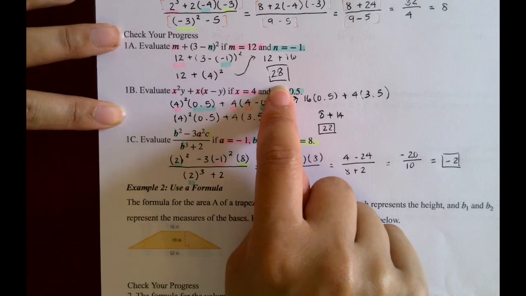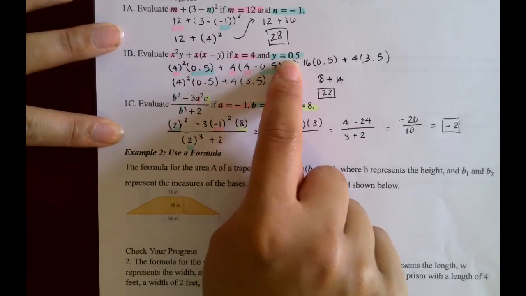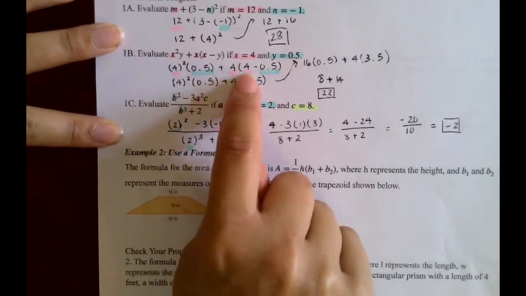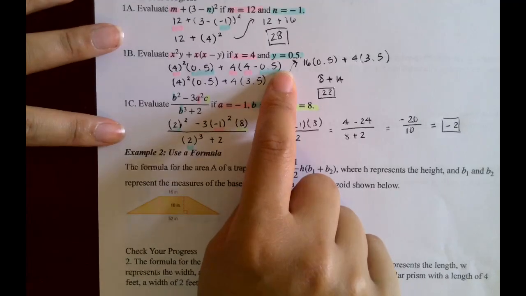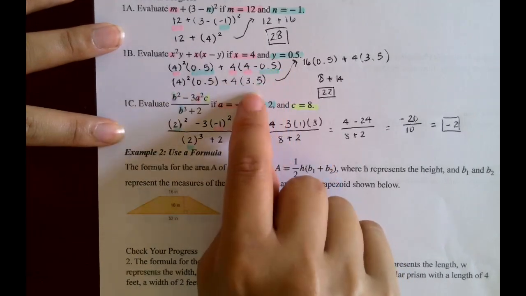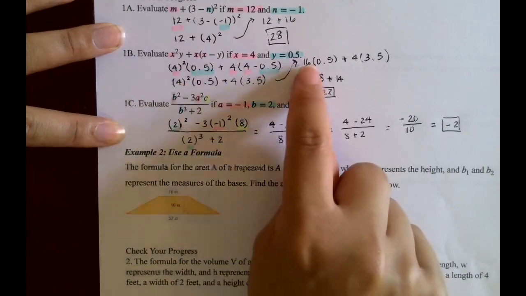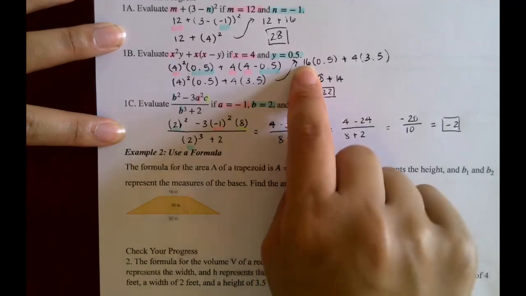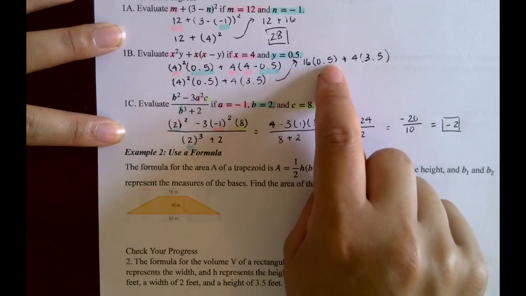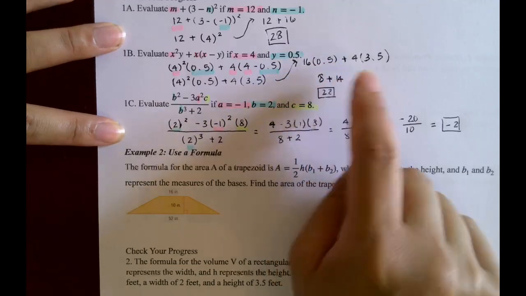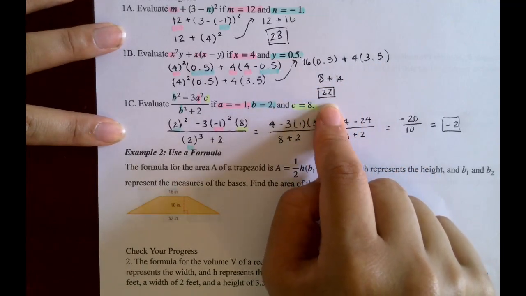For 1B, x is 4 and y is 0.5, so I replace the x's with 4s and the y's with 0.5. Then I did grouping first, so 4 minus 0.5 is 3.5. Then I did the exponent, 4 squared is 16. Then the multiplication, 16 times 0.5, half of 16, is 8. 4 times 3.5 is 14. And then last is the addition, 8 plus 14 is 22.